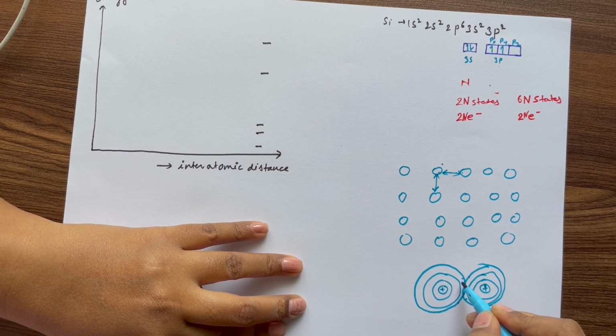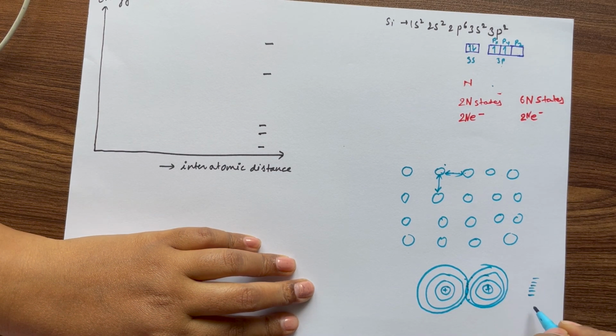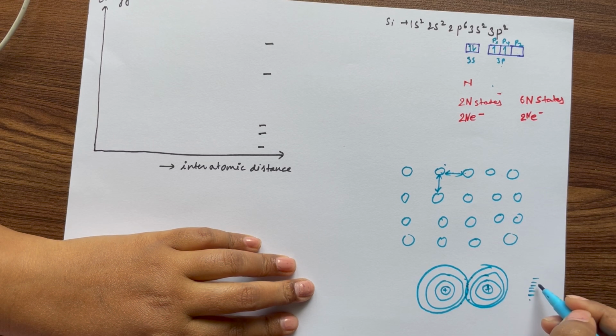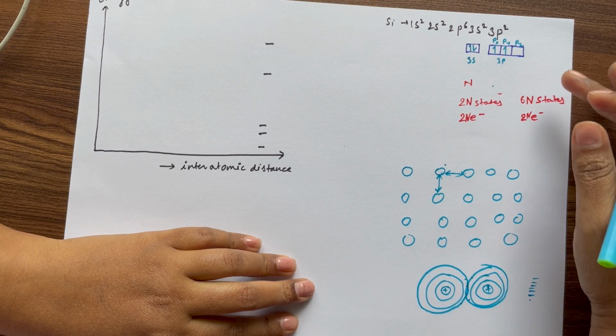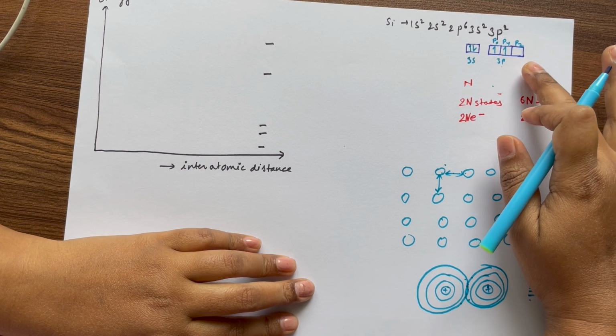So all these electrons will have different energy levels. The more they come closer, the more will be the overlapping of these orbitals and more number of electrons will come closer to each other. So there will be more and more shift in the energy level, and this shift in energy of the electrons will create many more new energy states that are different from the original atom that was isolated.